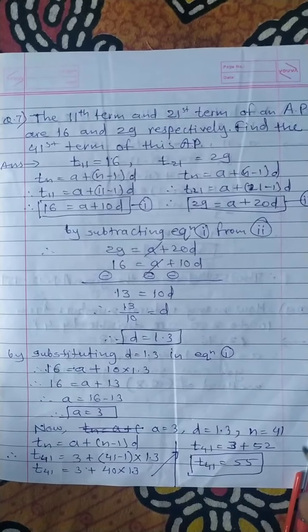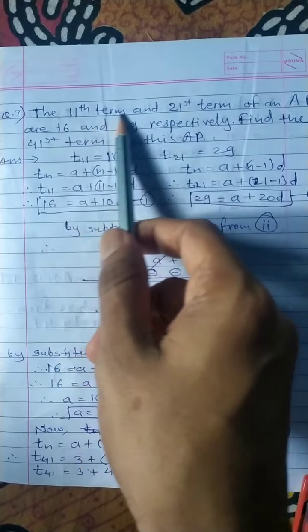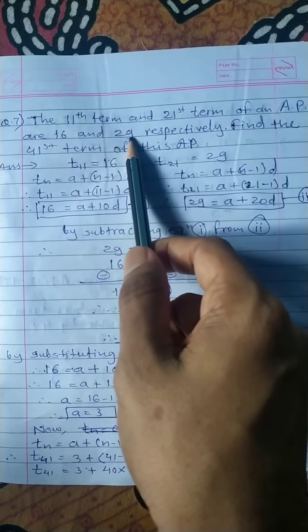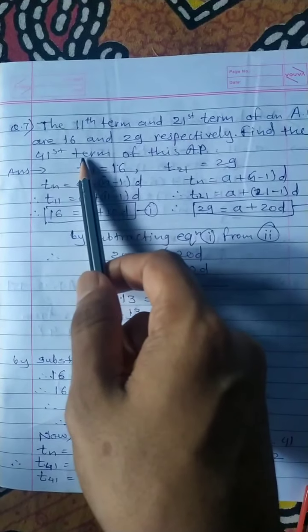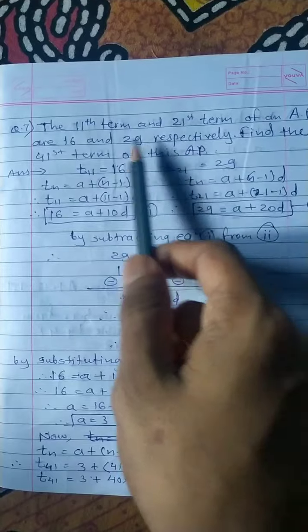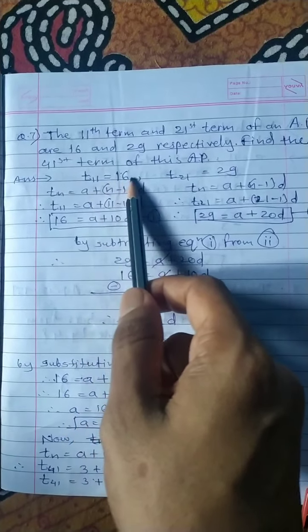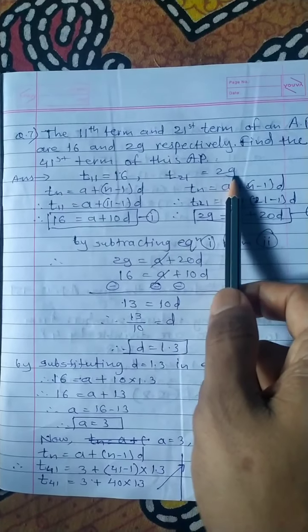Now we see question number 7. Here the 11th term and 21st term of an AP are 16 and 29 respectively. Find the 41st term of this AP. That means the 11th term is 16, T11 is 16, T21 is 29.